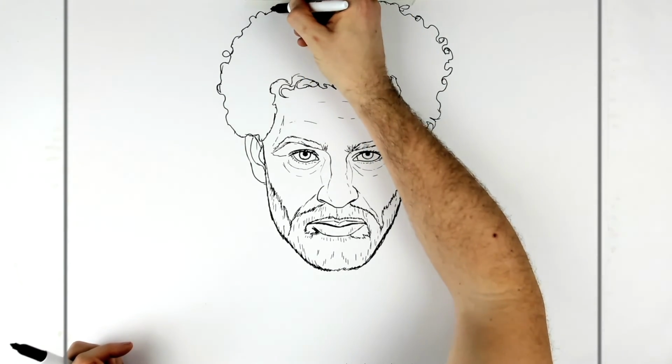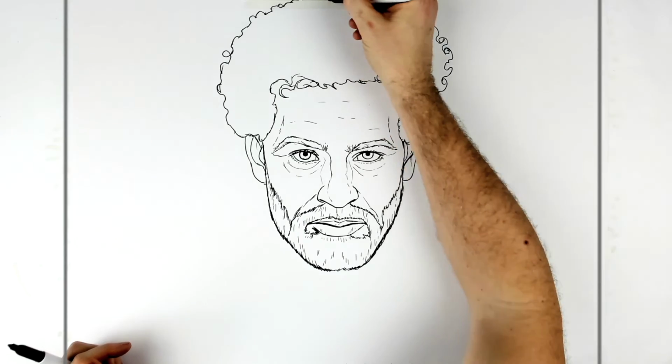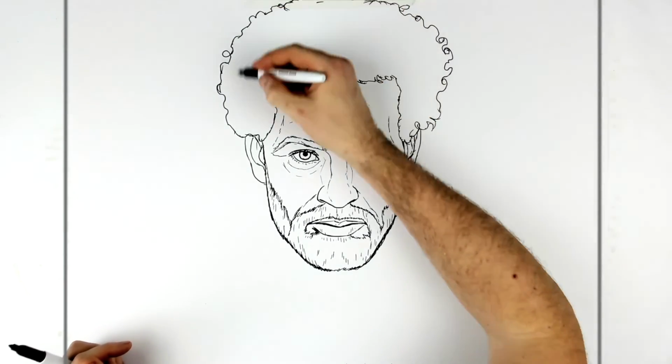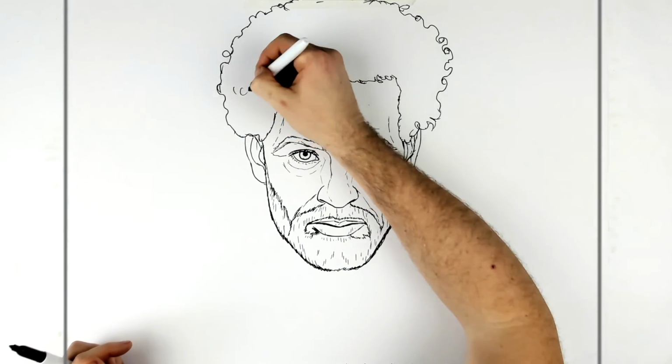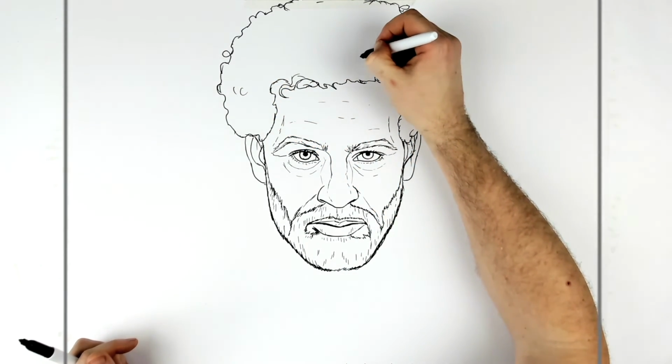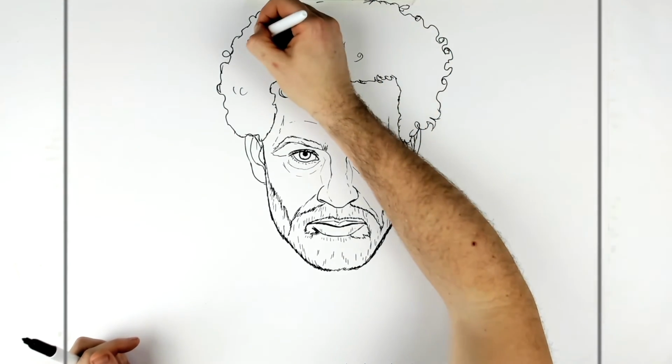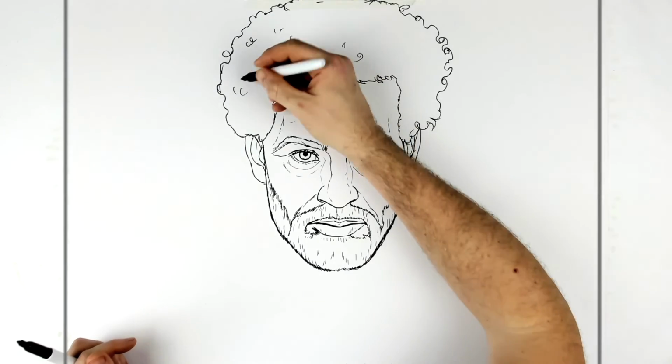So it'll probably go off my page actually. I'll just go right up to the top anyway. And then add some textures inside there, stuff like this, just to show more curls inside.